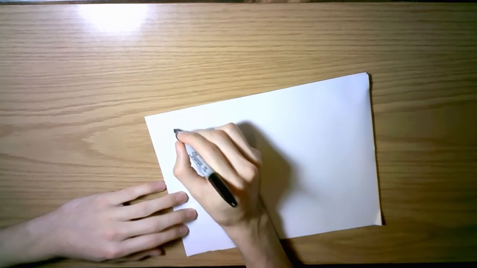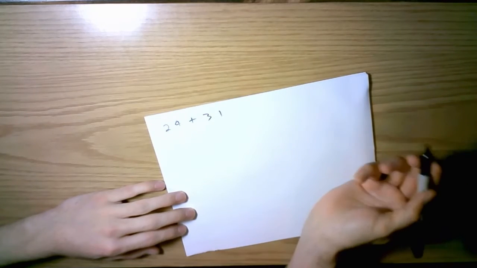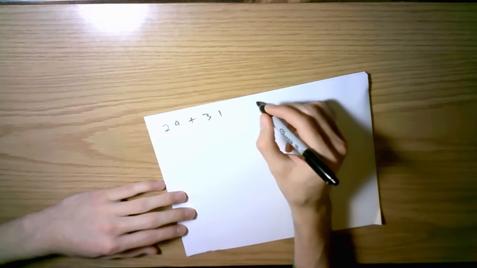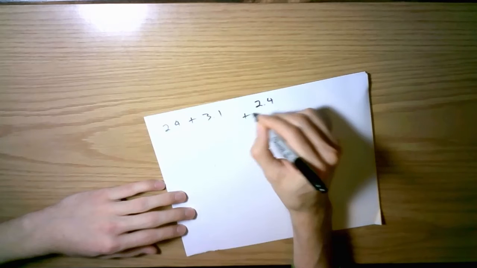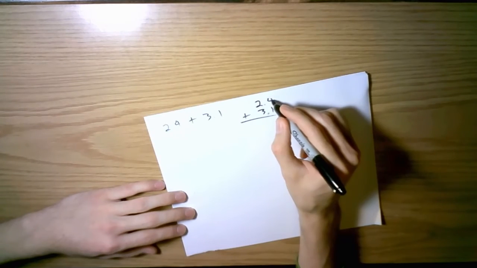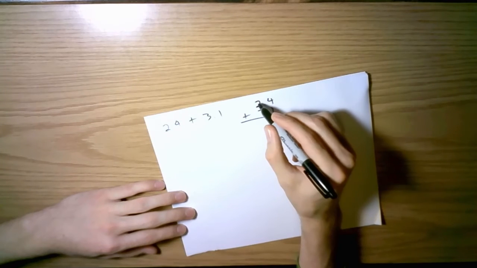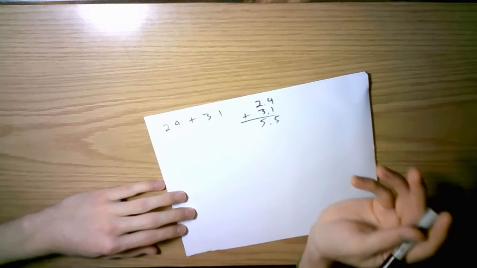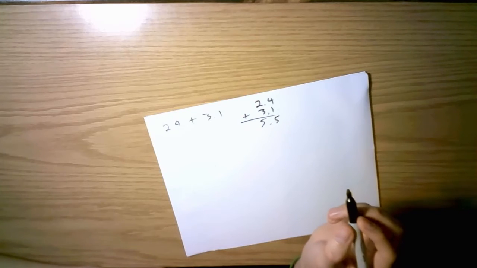Alright, next we're going to talk about decimals: adding, subtracting, multiplying, and dividing decimals. Let's say we have 2.4 plus 3.1. A new method of adding: we can just stack them on top of each other, 2.4 plus 3.1. In this method, you just add the 1 and 4, so that gives you 5. You bring the decimal down, and then you add the 2 and 3, so that gives you 5.5. So that is how you add decimals.